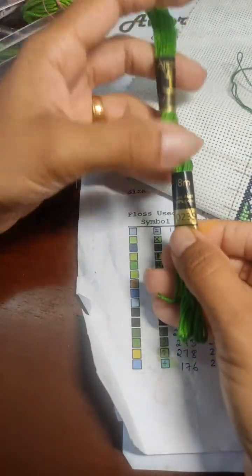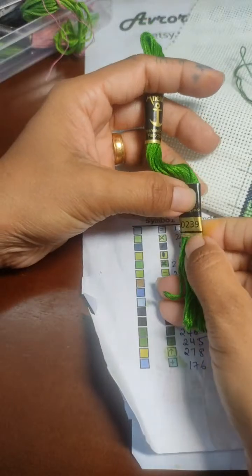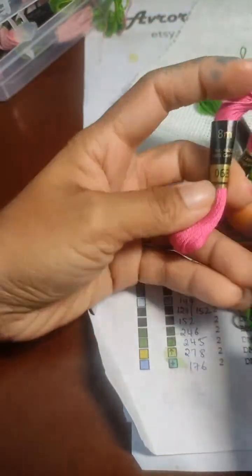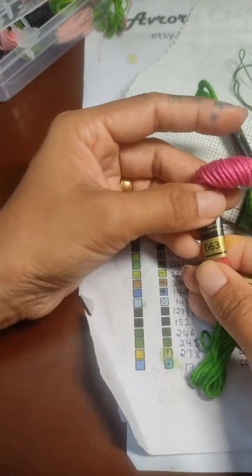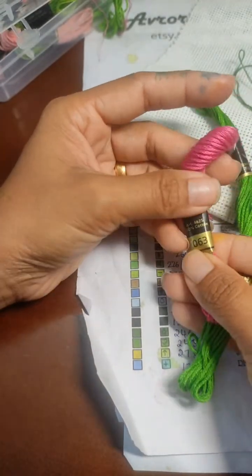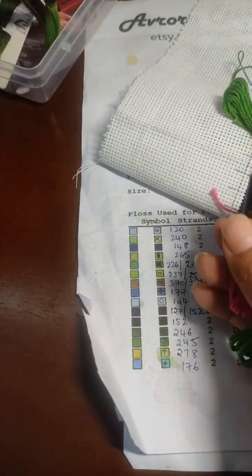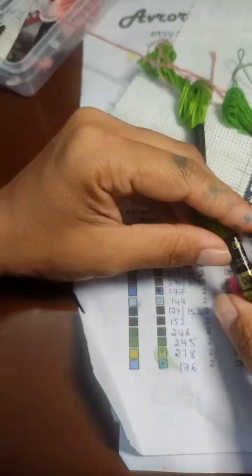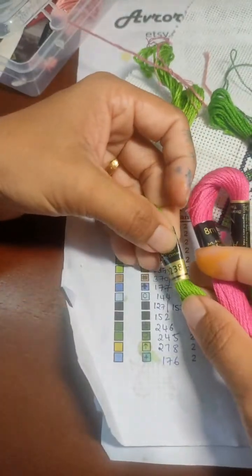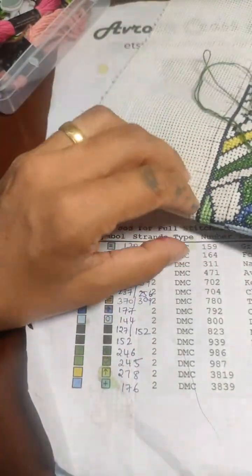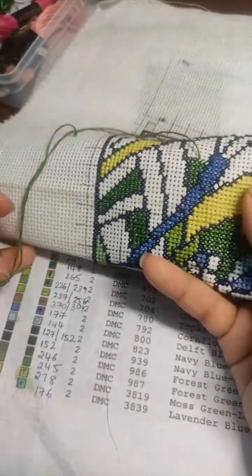If you see, this is color shade number 63, as per Anchor. And this is number 238. So these are Anchor shade threads. DMC has their own shade threads. That's how we figure out which is the shade that we want.